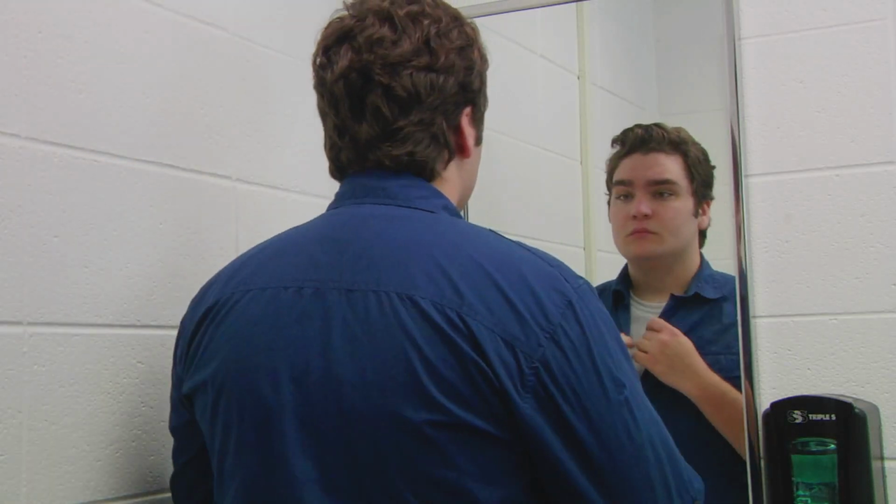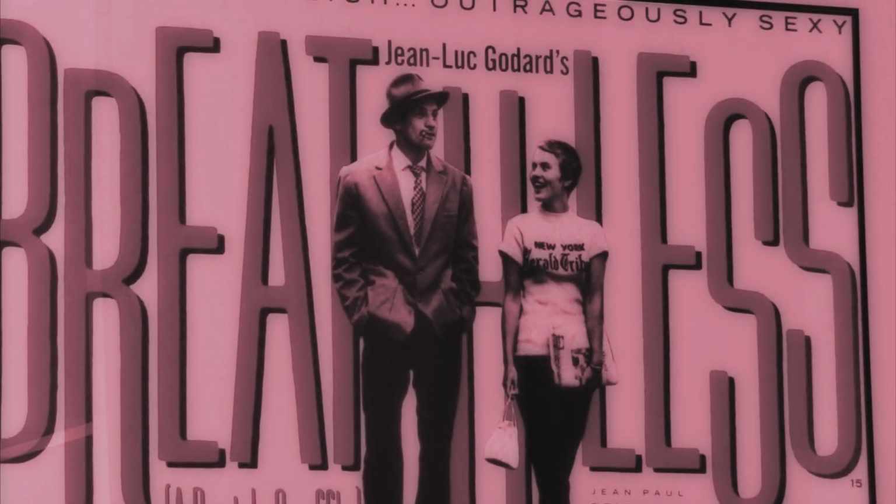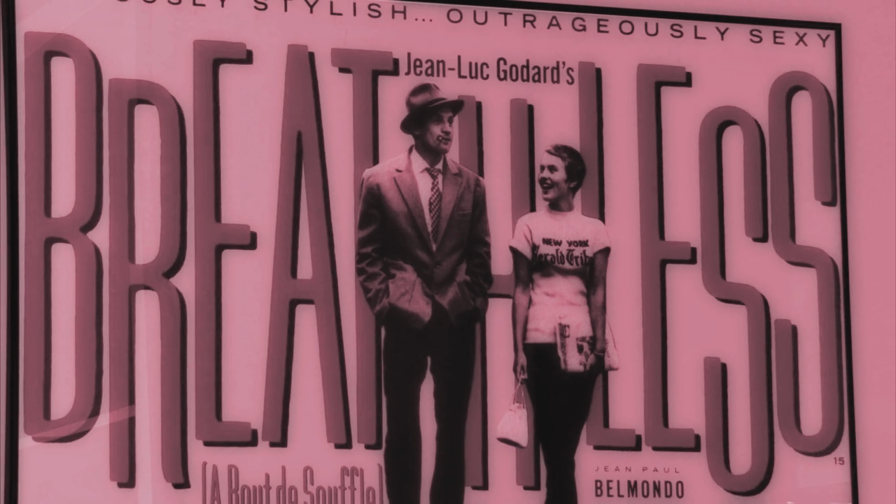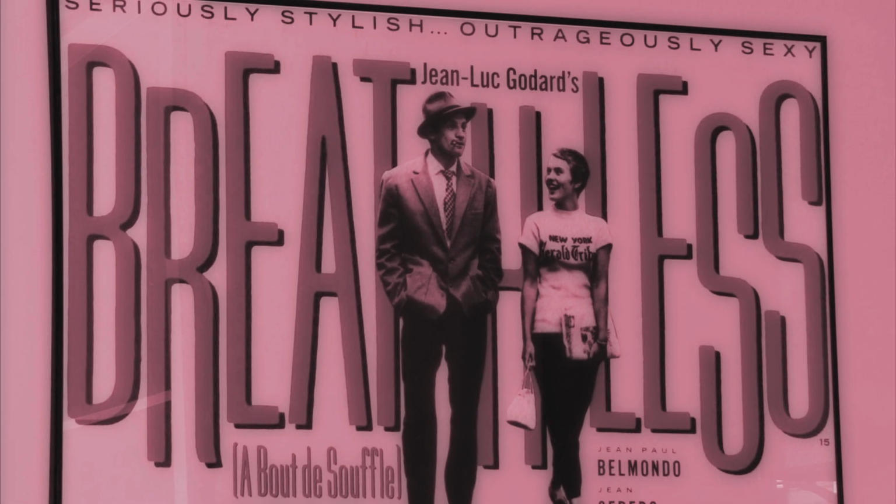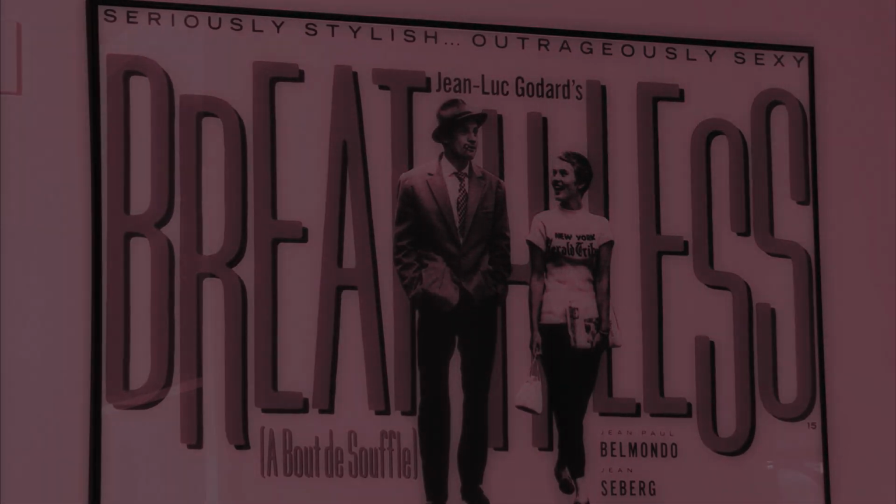Another type of cut is a jump cut. This occurs when the cuts become obvious. There is no attempt to hide the cut, as is the case with continuity cutting. This is done for effect, perhaps to establish a frenetic pace. This was done very effectively in the new wave French film Breathless by famed director Jean-Luc Godard.